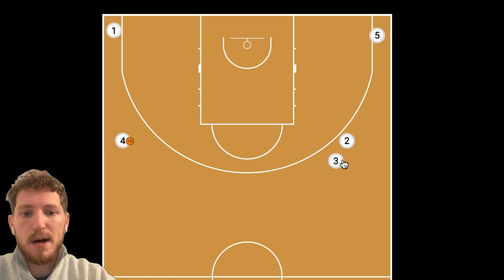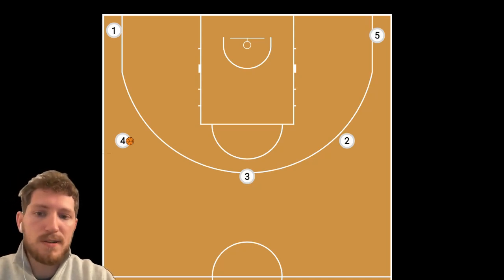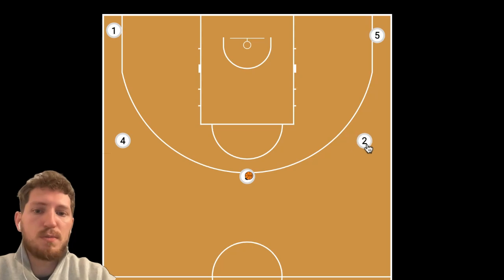Now, when they come off that screen, if they see that there might be a lane here to the basket, they can take that lane as well and look for it. It all kind of depends on where they're at in the game and how to read and react. But that's the whole thing with the five out motion offense, is that you're going to get multiple different situations that could happen.